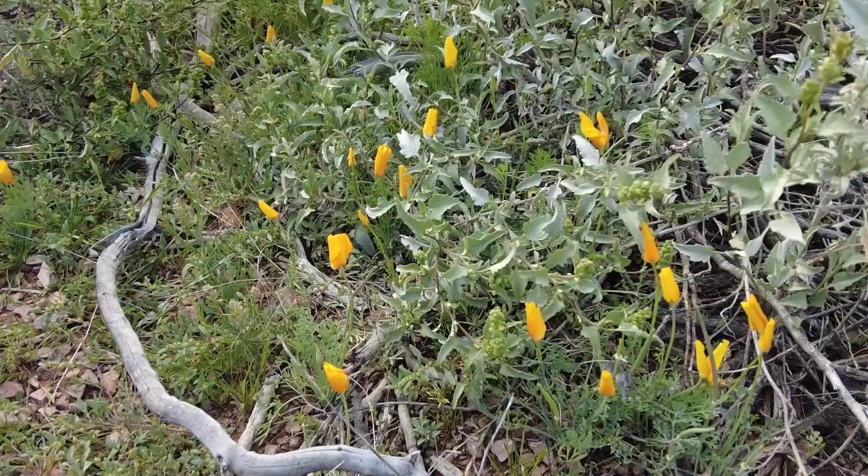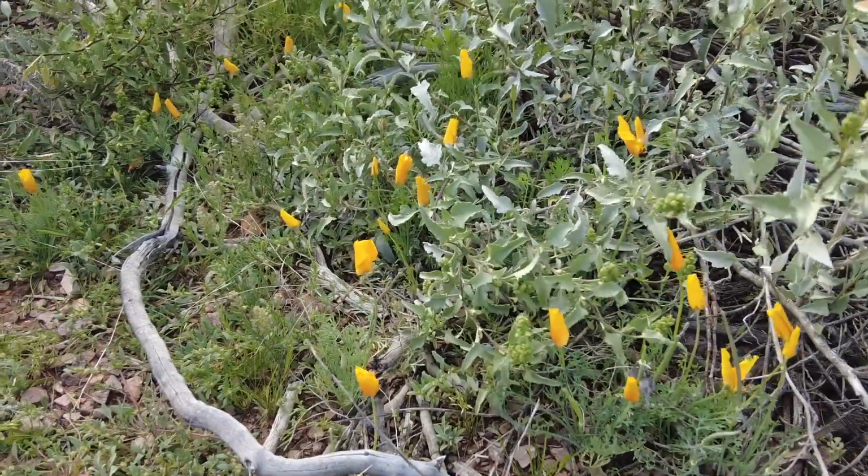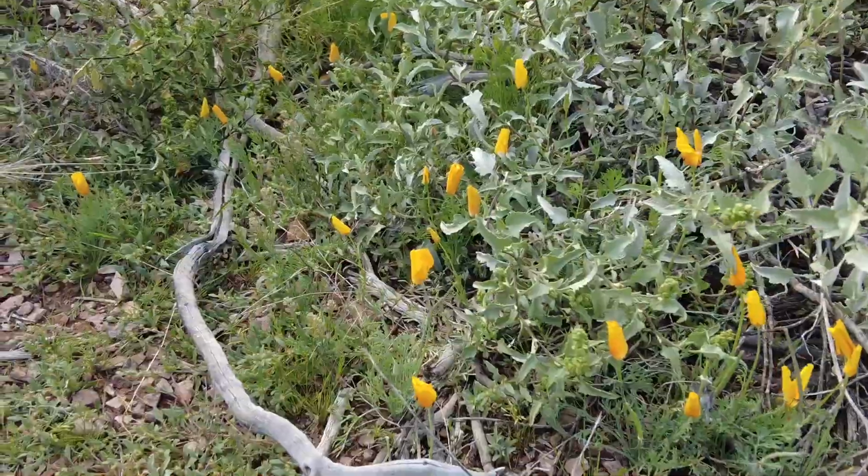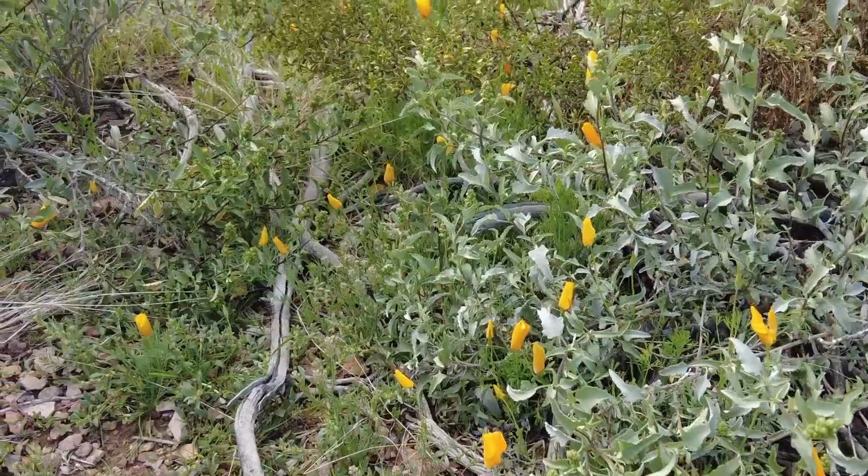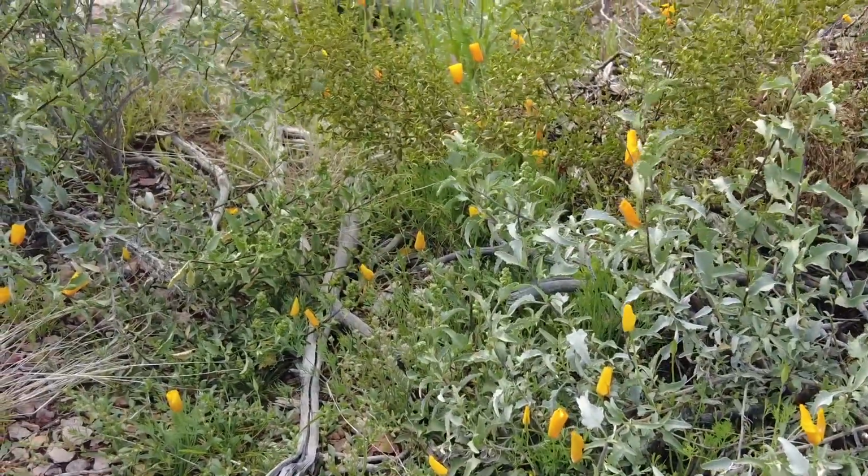Much to our surprise, we came across a small field of poppies and other flowers. And of course, we couldn't help but take advantage of that and take a few of those shots as well.